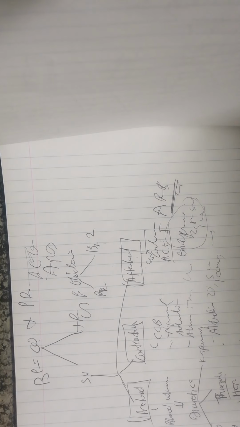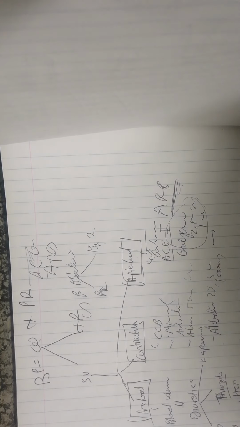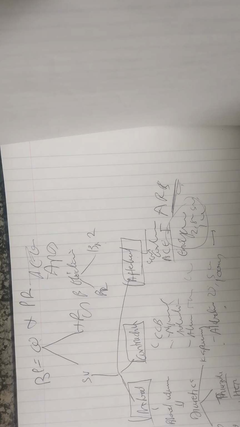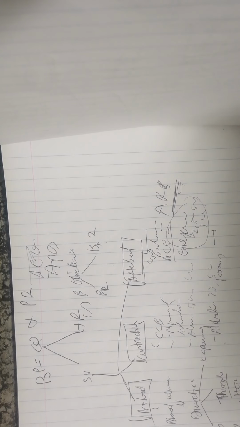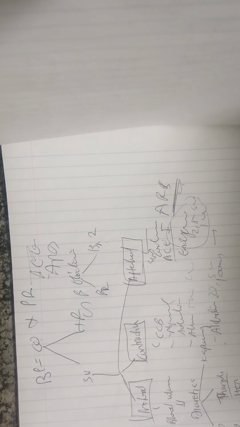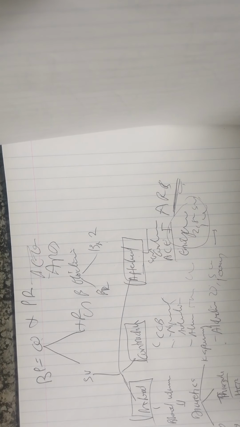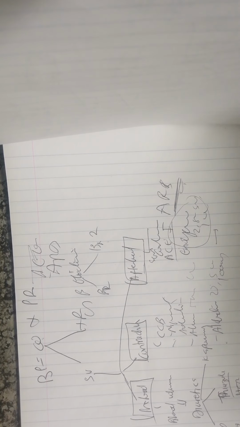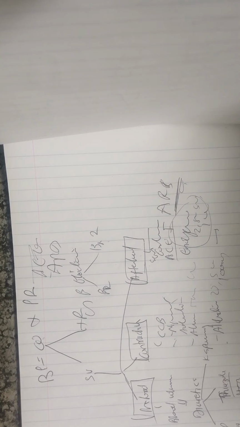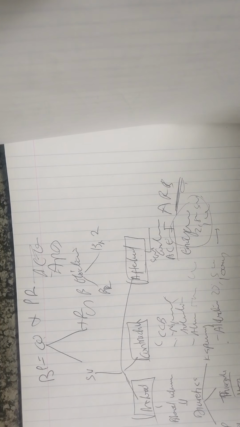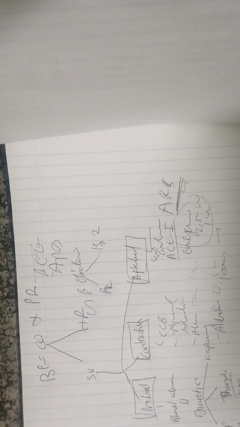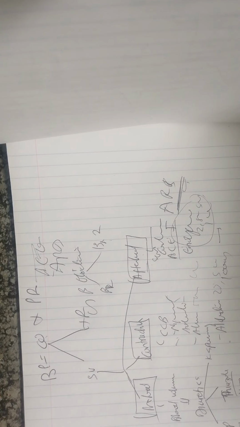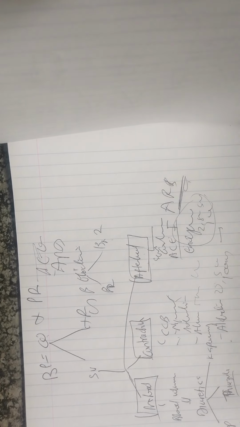Then if they don't tolerate it, or they are not controlled, the second line would be an ACE inhibitor. The most commonly used diuretic for treating hypertension is HCTZ, and the most commonly used ACE inhibitor is enalapril. That's why you find most of the patients in the hospital are on HCTZ combined with an ACE inhibitor, or just HCTZ alone.